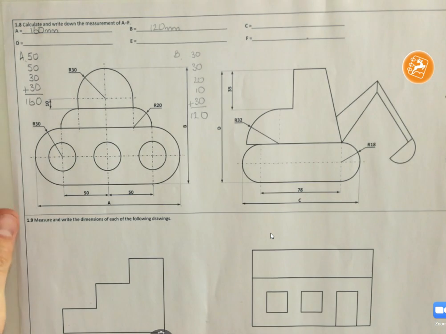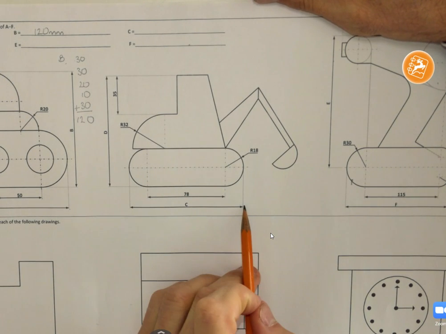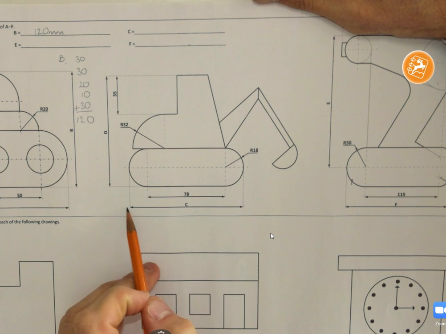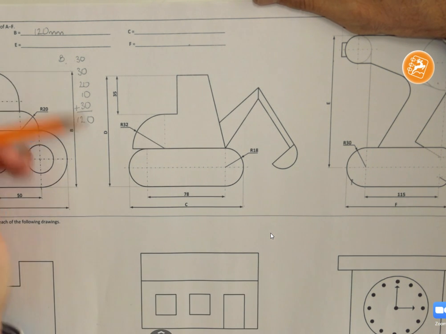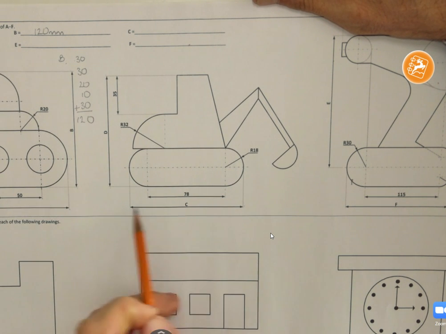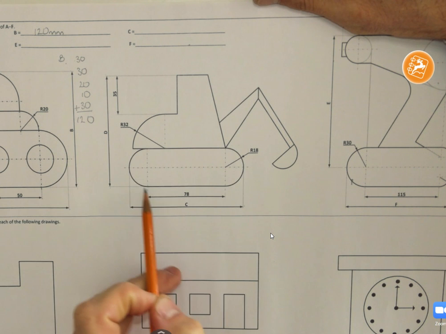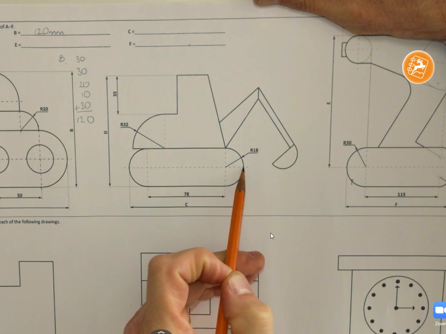So let's go to C. I'm going to push over now to our excavator here, which is C. So C, the distance here, is what we need to find. Now this is a horizontal dimension, this was a vertical dimension, this is a vertical dimension here also. So these are the tracks on our excavator. We want to find what is the length from the back of the track to the front of the track.